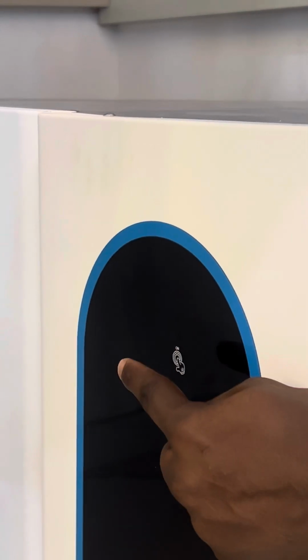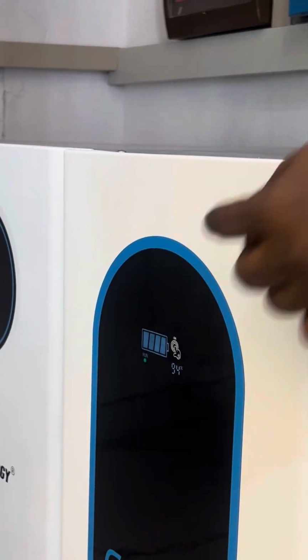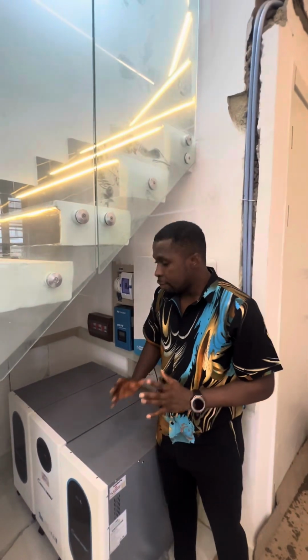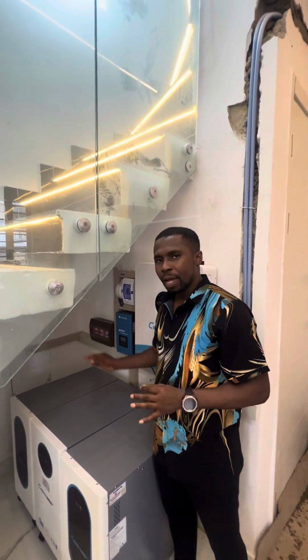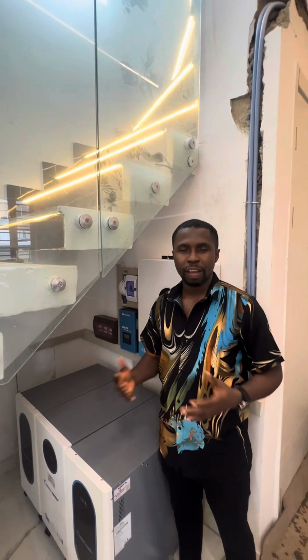You may not be able to understand this, but if I press further, you see that the battery is at 94%. So just by clicking this, we can see more information. That will be the same for these batteries, because even though they are 15 kilowatt batteries individually, they are all working together as a 45 kilowatt battery storage.